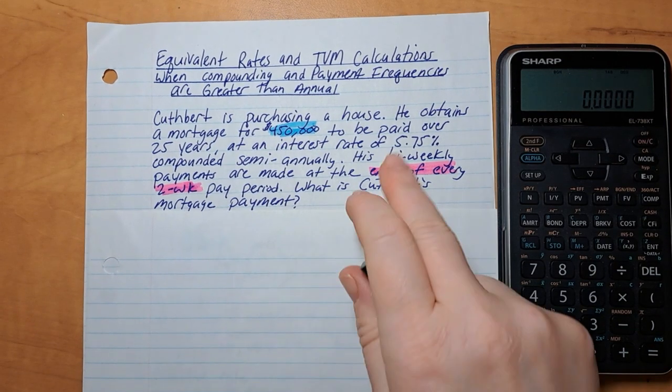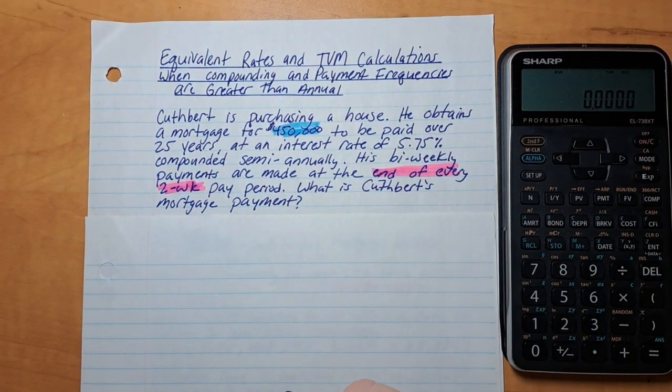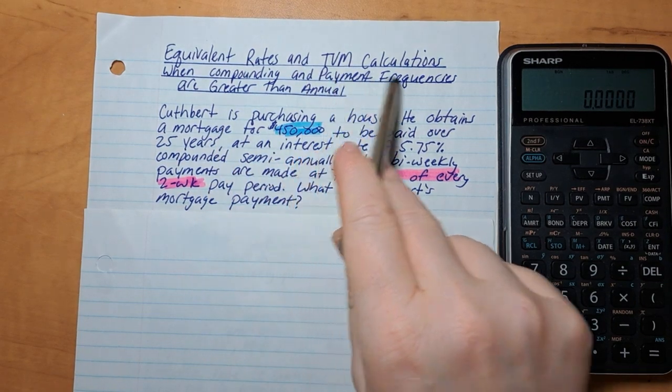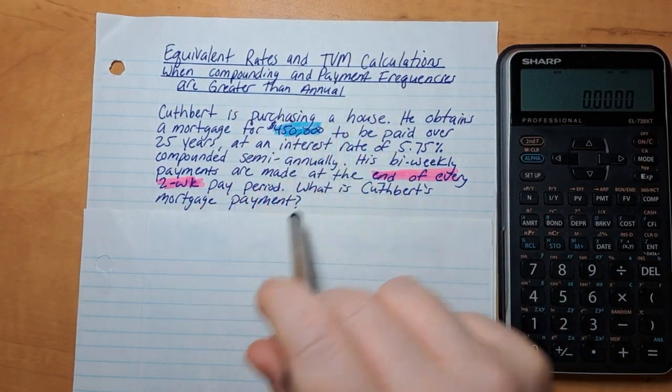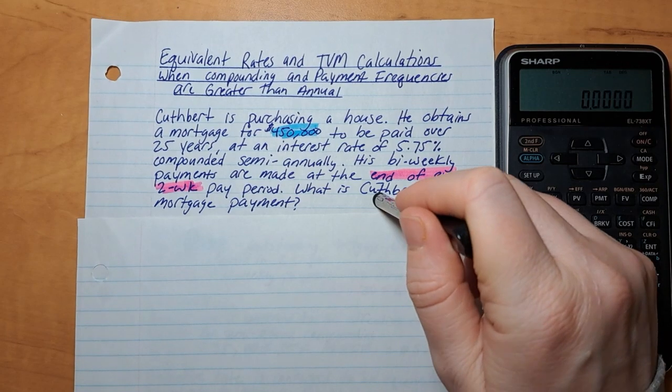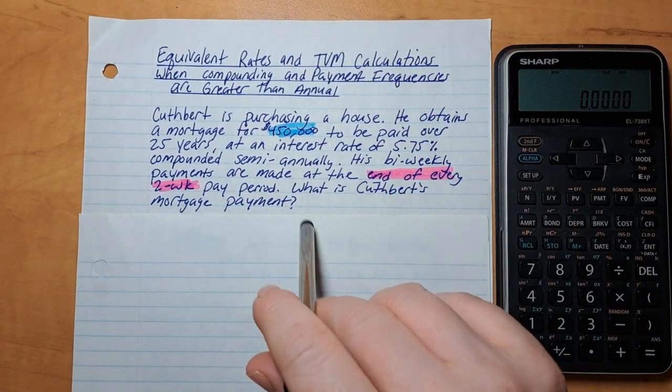All right, let's look at equivalent rates and TVM calculations when the compounding and the payment frequencies are greater than annually. All right, so we got a couple things going on here, and let's figure them out with this example.